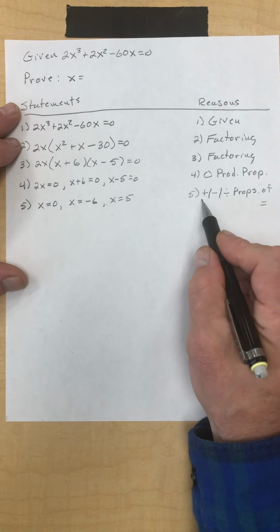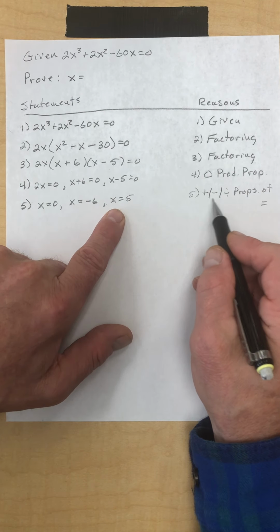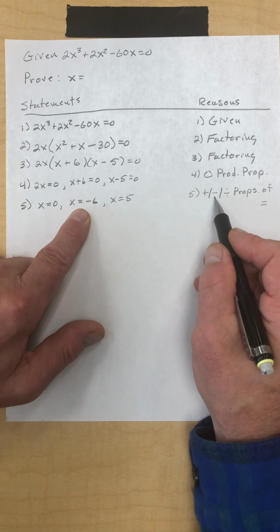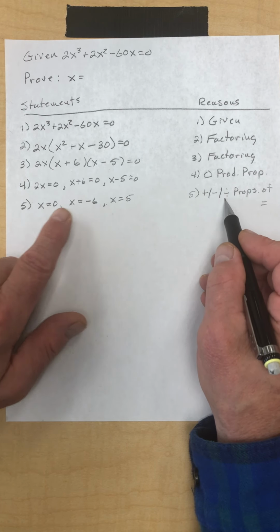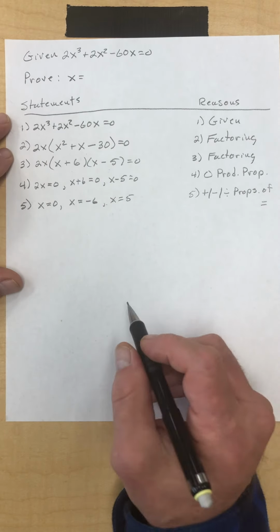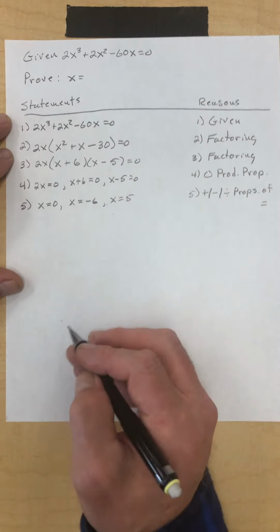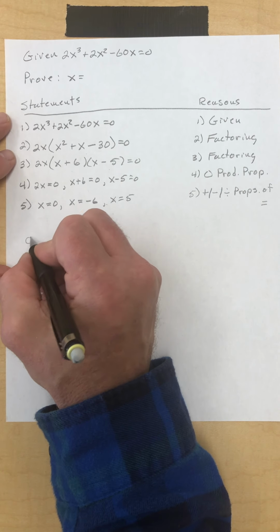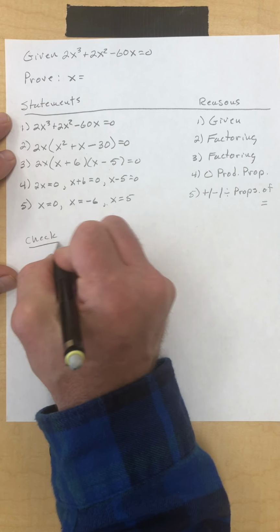And so that takes care of the addition property of equality, which I used here, the subtraction property of equality, which I used here, and the division property of equality, which I used here. And so now it looks like we have our three solutions, which would give us our proof statement. So let's just make sure we check these and make sure it works out.